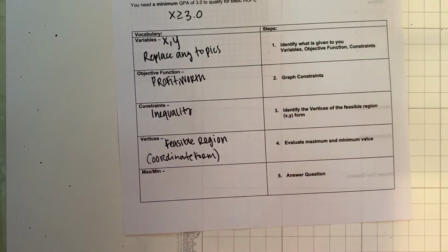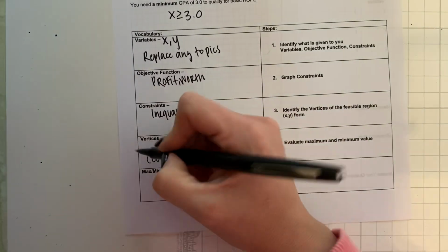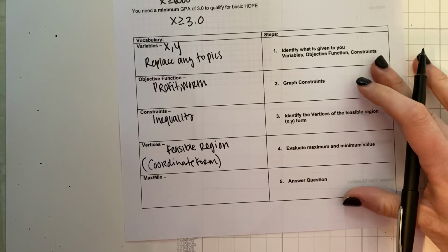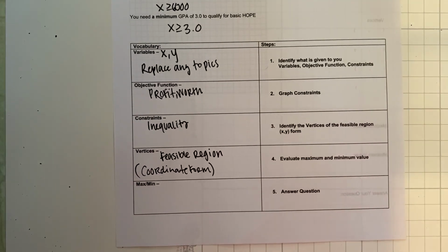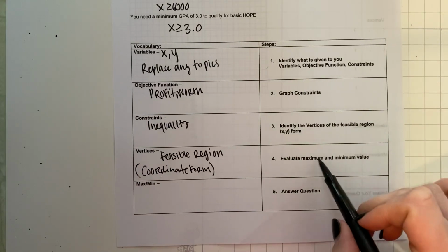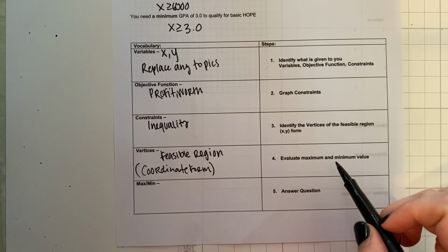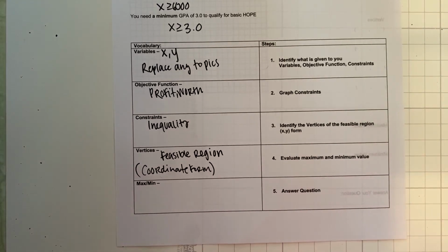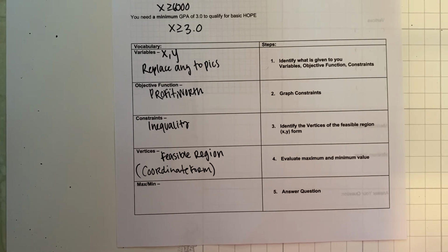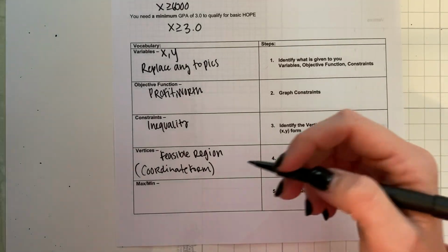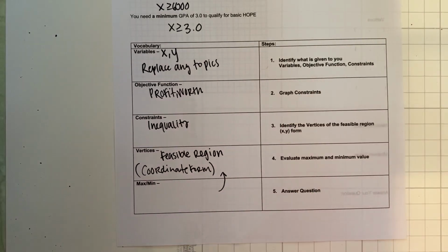Whatever your solution is in coordinate form, you're going to put your vertices. That helps us find our minimum and maximum value, depending on what we are trying to find. Maxes and mins come from our feasible region.